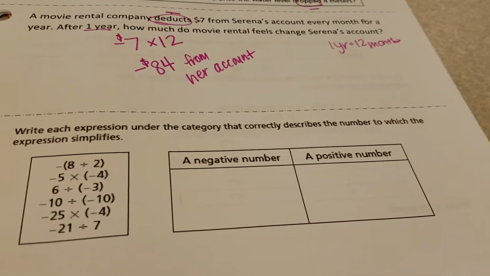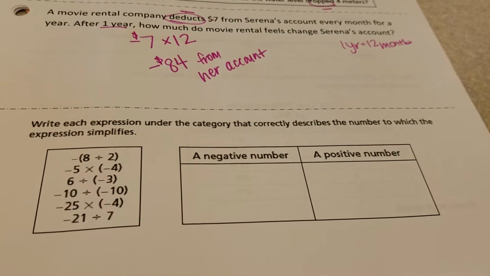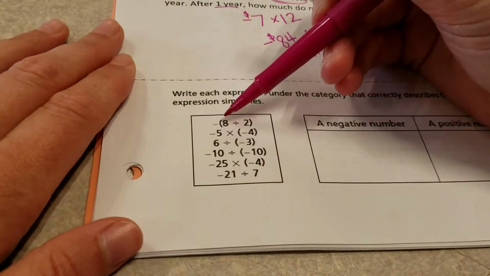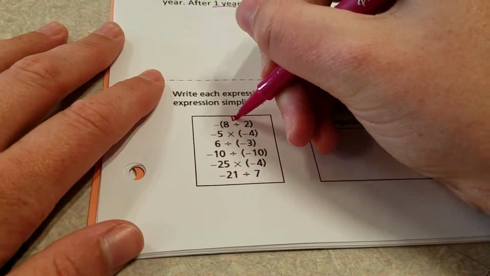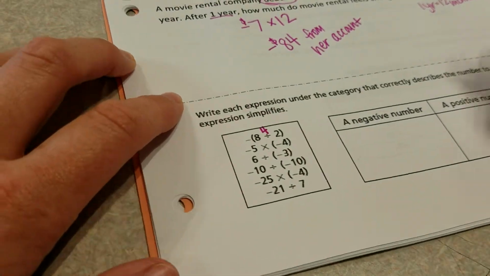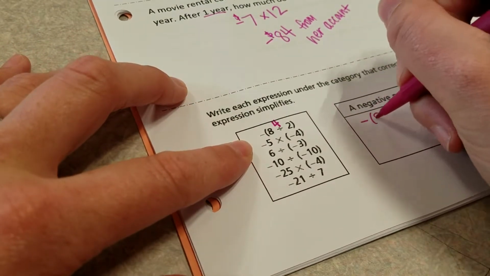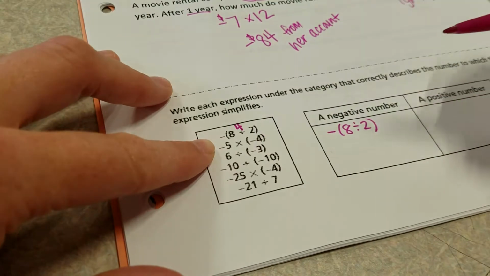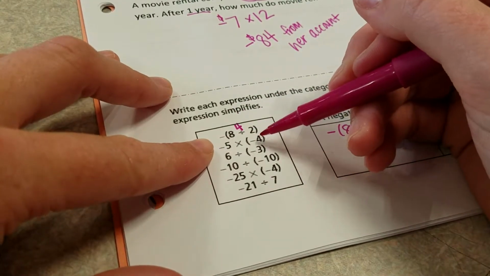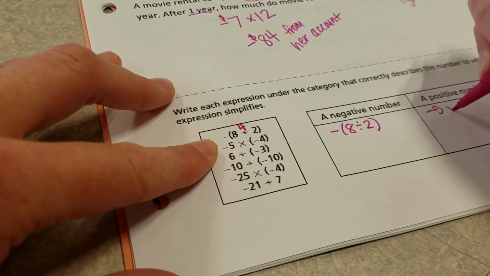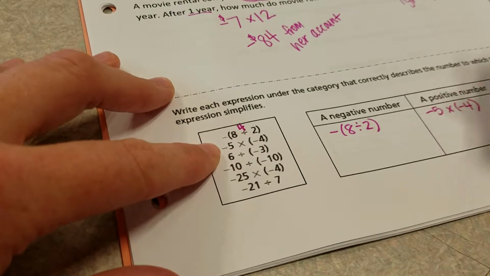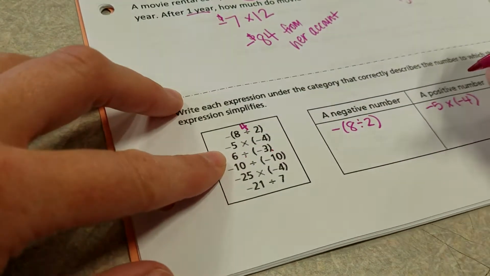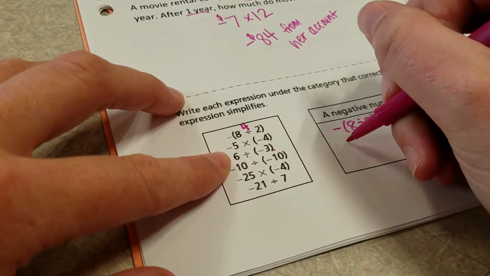Down here, we're going to actually match up expressions to do they result in a negative number or a positive number. So we're going to actually do them. 8 divided by 2 is 4. There's a negative sign out front, so that's going to result in a negative number. Negative 5 times a negative 4, negative times a negative will give us a positive. So negative 5 times negative 4. 6 divided by negative 3, positive, negative, signs are different. That tells us we get a negative number.